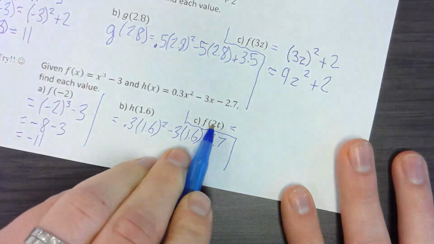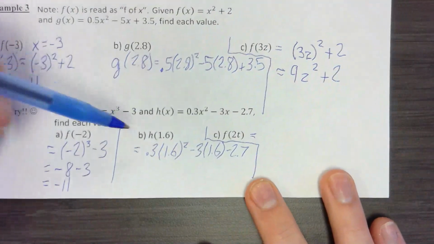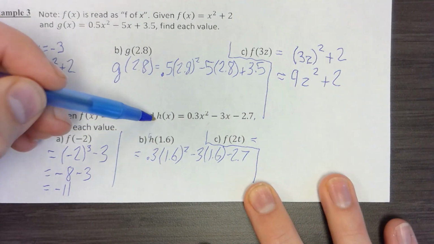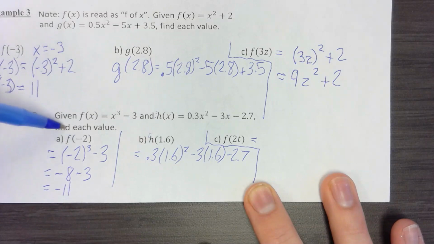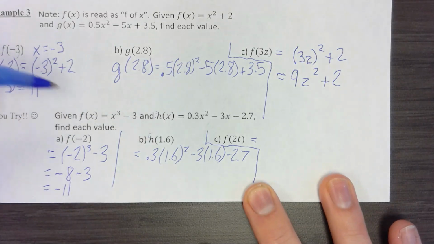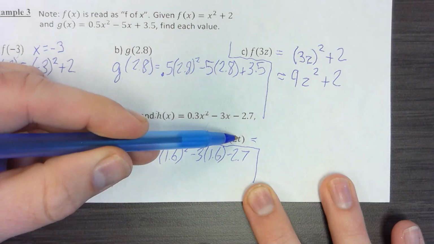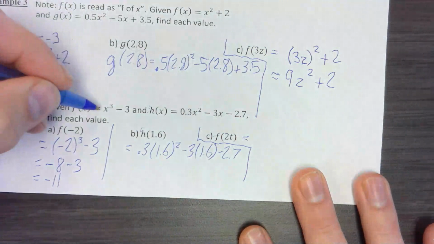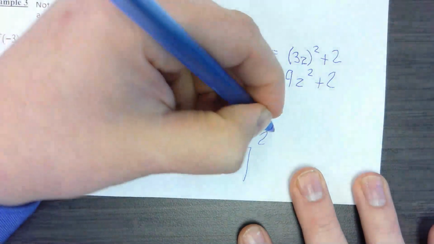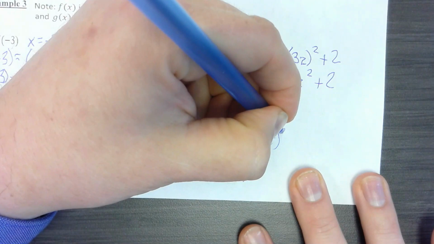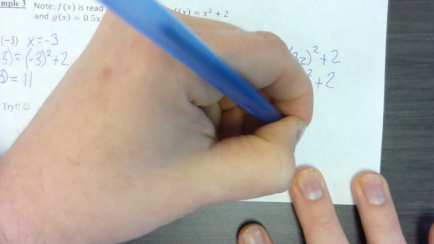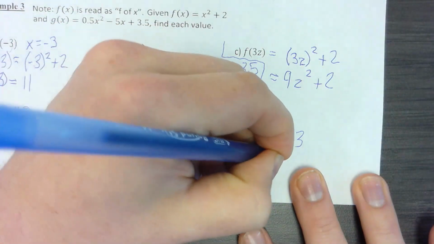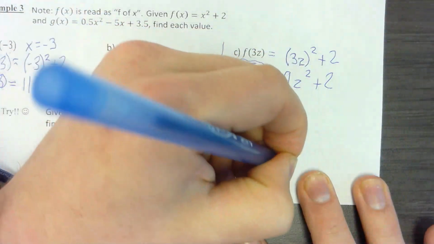Finally, this one. Did you notice, by the way, and I don't think I said it very well up here, this h told us that we're using this h equation. This f told us we're using this f equation, okay? So we're back to the f equation. Wherever I see x, I'm putting 2t instead. So instead of x to the third, I've got 2t all to the third minus 3. Okay, 2 times 2 times 2 is 8. t to the third is t to the third, minus 3.